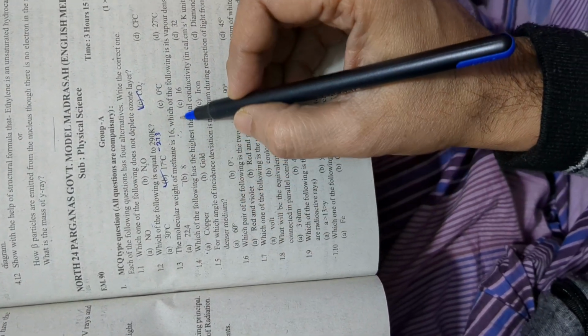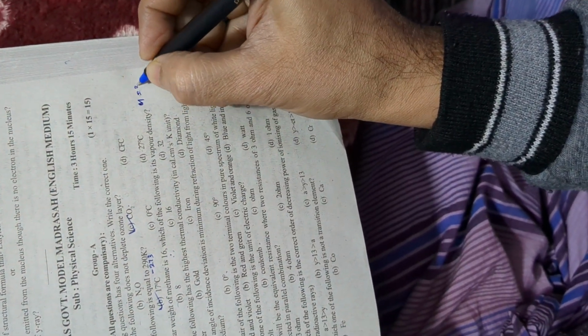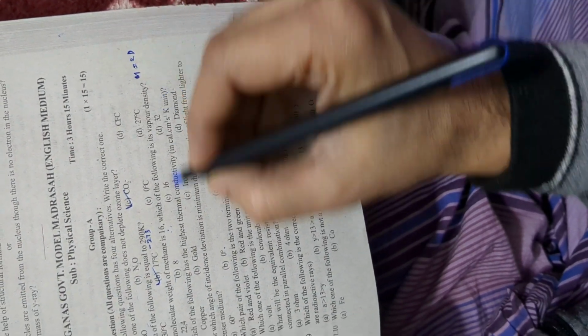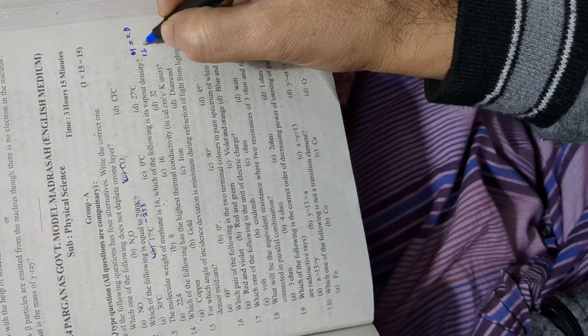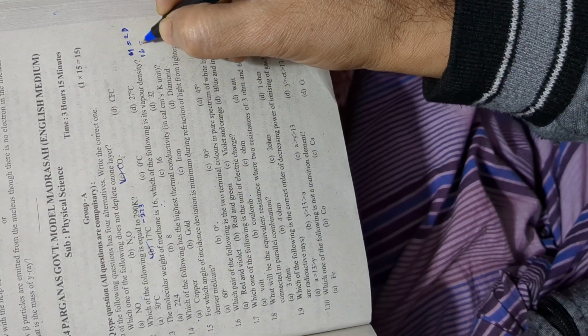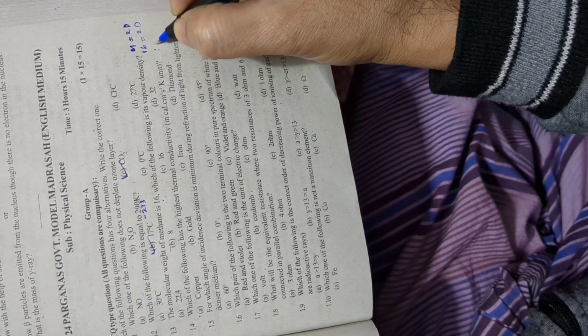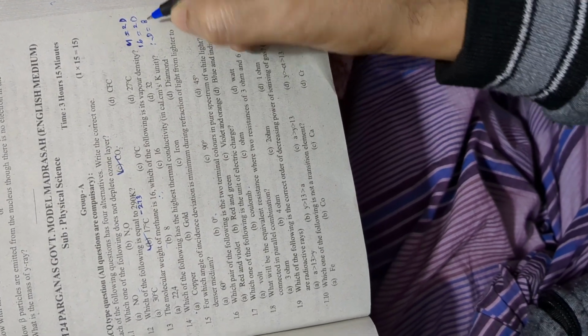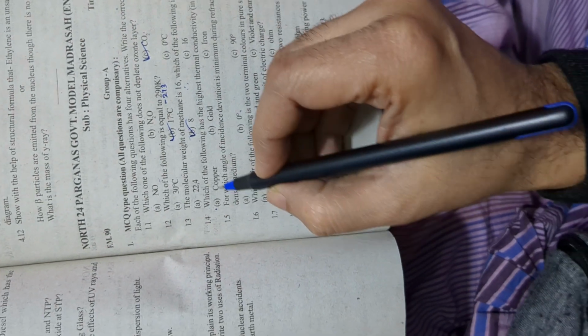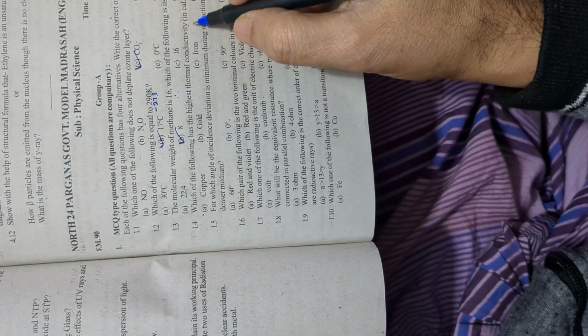The molecular weight of methane is 16. Which of the following is the vapor density? We know M is equal to 2D. Here molecular weight is 16. Vapor density, so 2D. Therefore D is equal to 8. That means 8. This one. Which of the following has the highest thermal conductivity? Diamond.